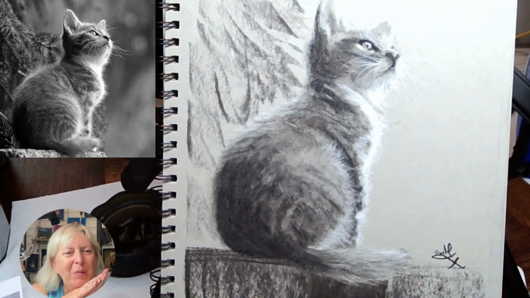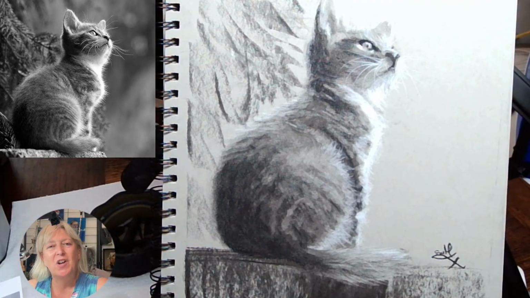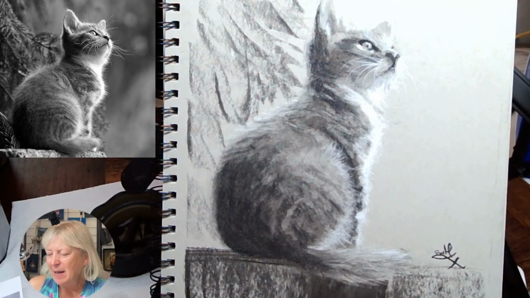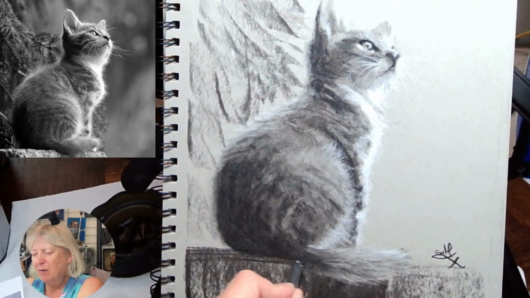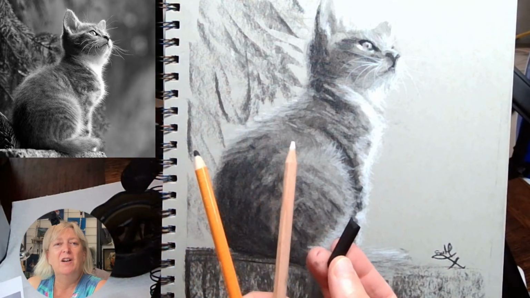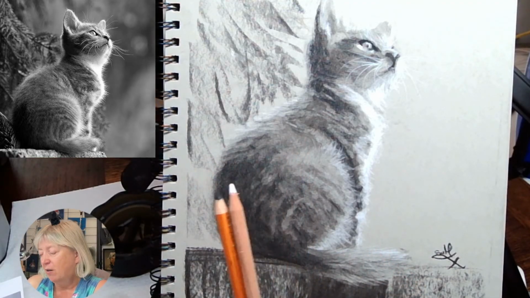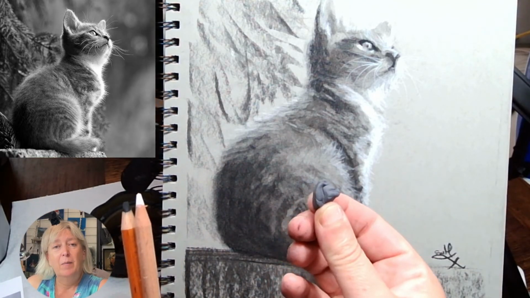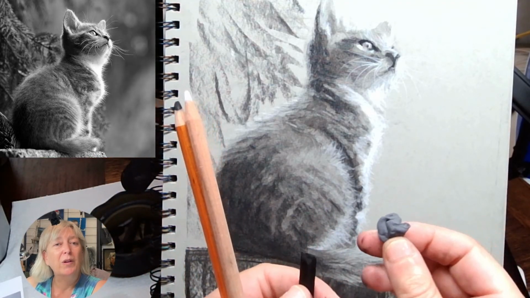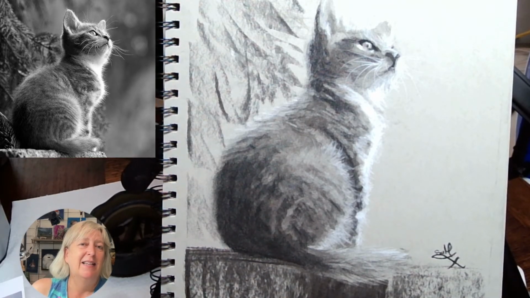So I hope you enjoyed the little kitten that we've done in just about an hour, and you can see the versatility of charcoal and how you can really make it your own. You can really make it move, you can get texture with it, and we did all of this with willow charcoal, one compressed charcoal pencil, one white charcoal pencil, and a rubber. That's all you need, and you can create some really interesting, lovely paintings.